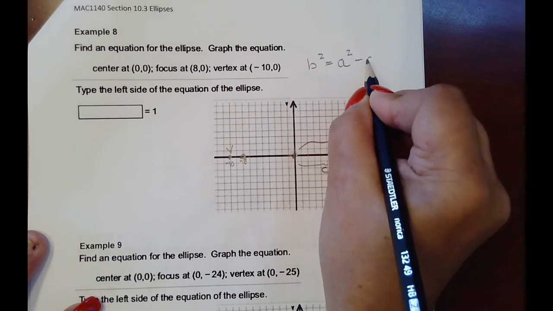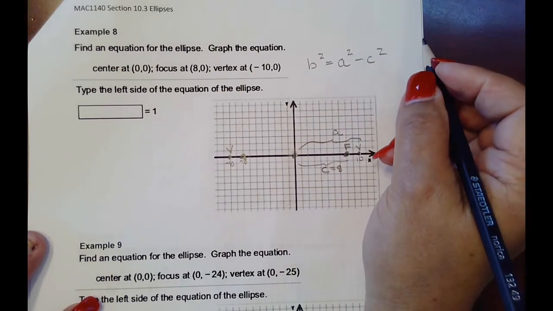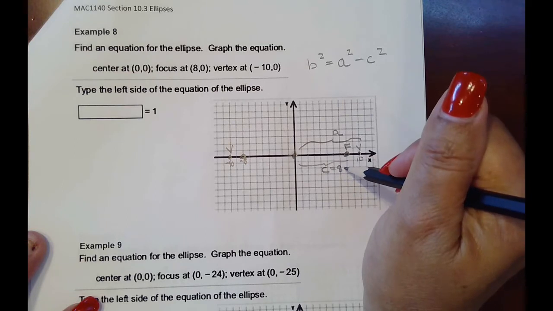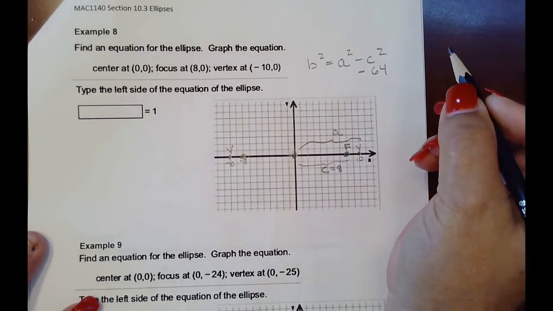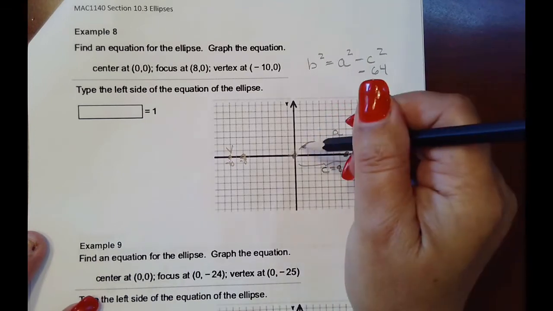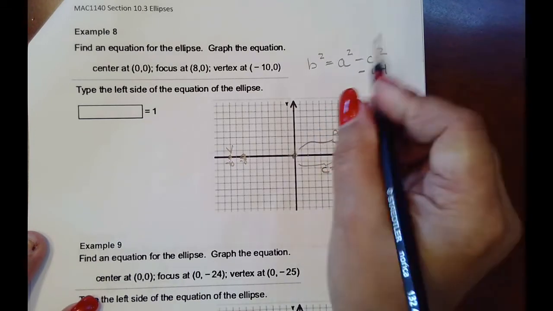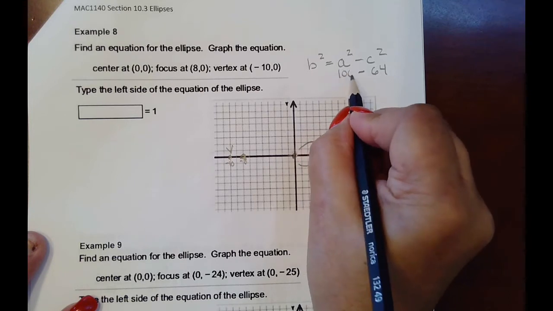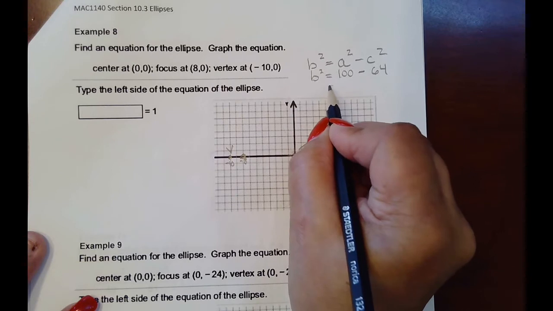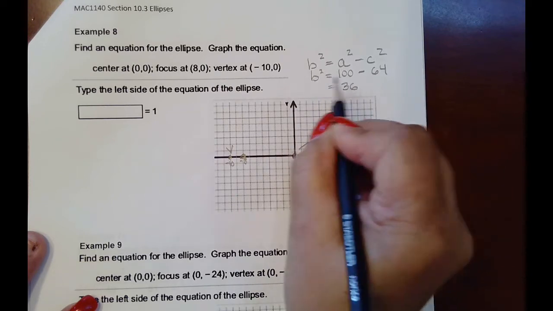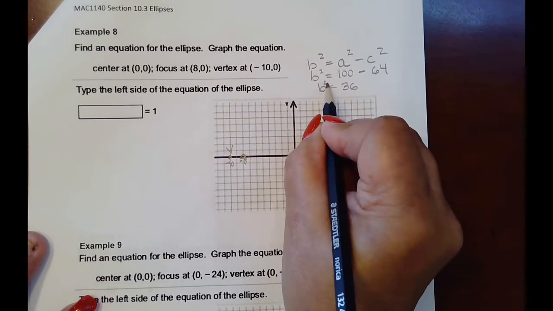B squared is equal to A squared minus C squared. We can go ahead and take that C value and square it to get 64. We also have the A squared value. We have 10, but if we square that, that would be 100. So 100 minus 64 is 36. That would be our B squared value.